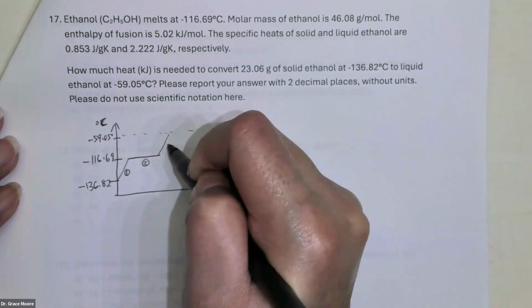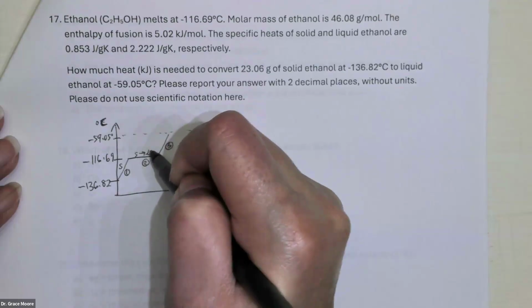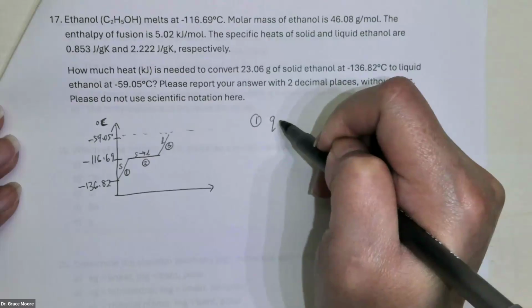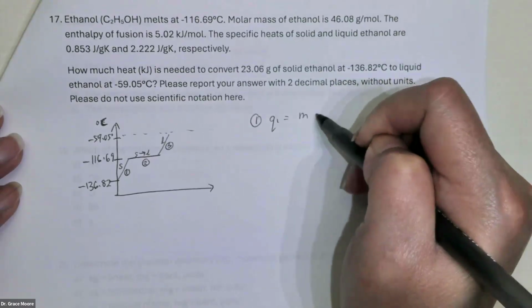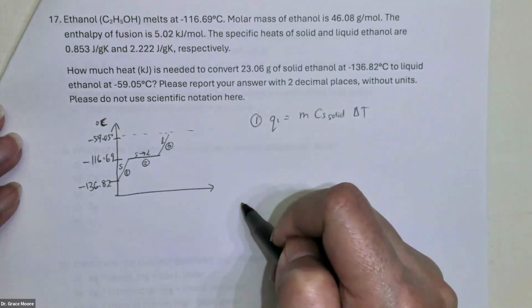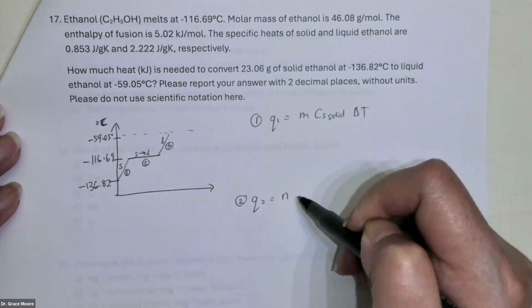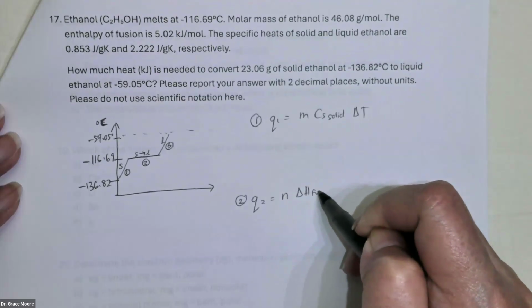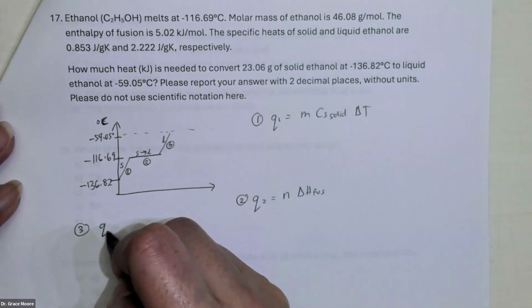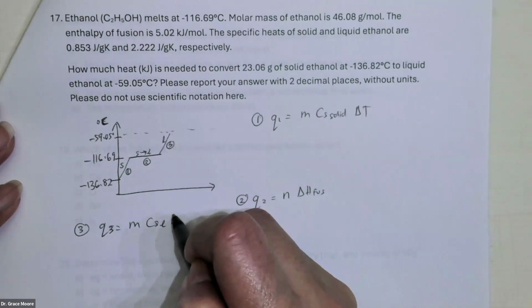Step 1 is a solid. Step 2 is solid turning to liquid. Step 3 is a liquid. So therefore, Q1 is going to be m c s of the solid, delta T. Step 2, Q2, is the number of moles n times delta H of fusion, which is given to us. And then for step 3, Q3 would be m c s of the liquid, delta T.